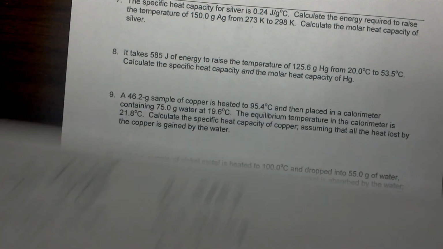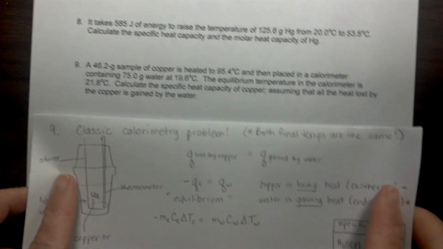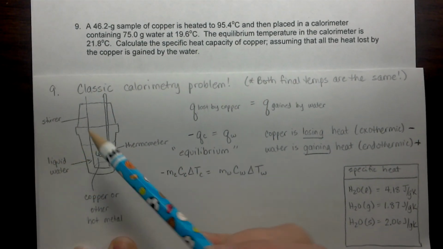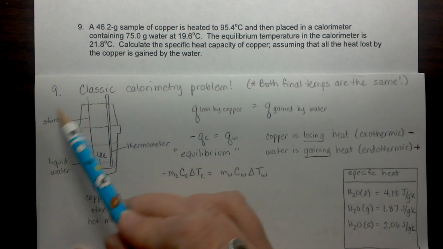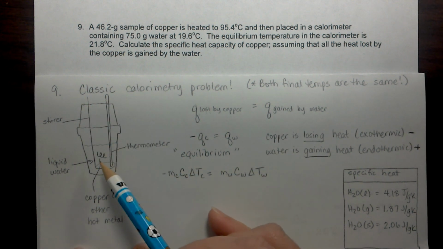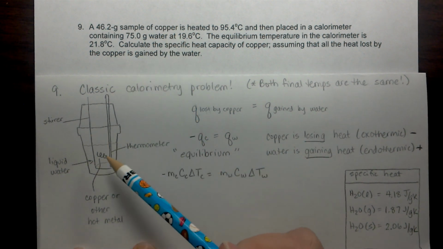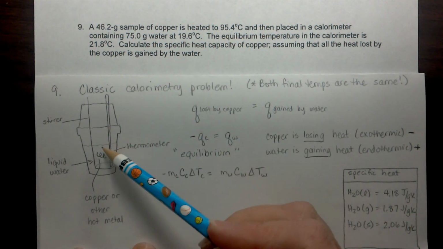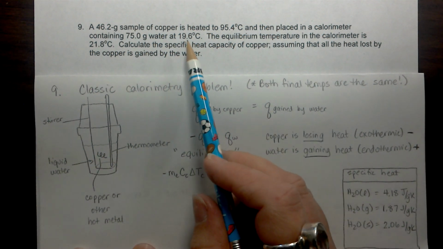Okay, now let's look at the next type of equation. This is a classic calorimetry problem. Numbers 9, 10, and 11, I think, are all calorimetry type problems. And basically in a calorimeter, remember what we're trying to do is avoid any heat transfer from the surroundings, which is the universe, into the system. So in this particular problem, we took a piece of copper, and that's going to be represented by this tiny little twirly part right here. We heat it up to a certain hot temperature, and then we're going to stick it into this coffee cup or this calorimeter that has water in it, and the water is cool.